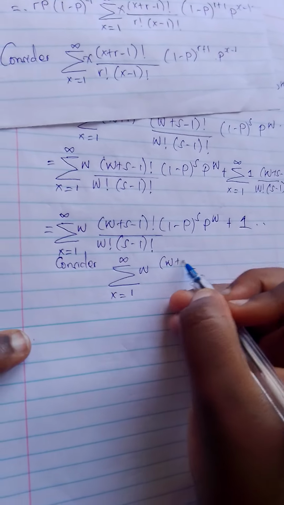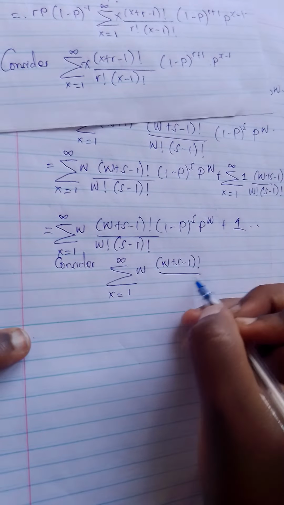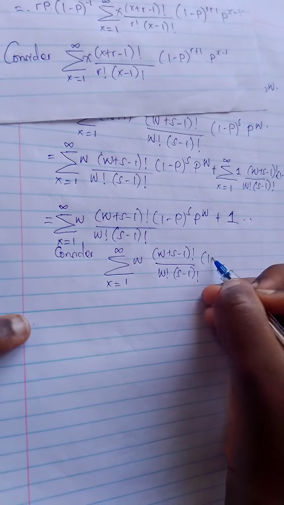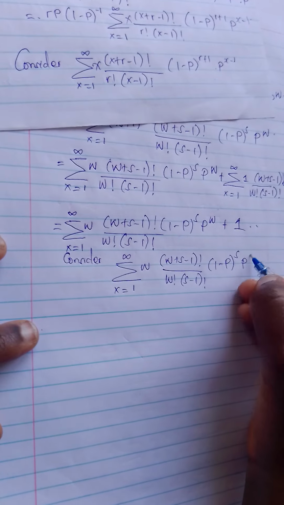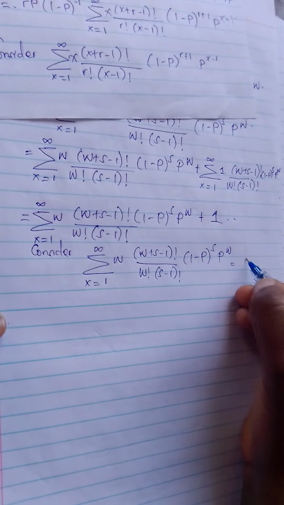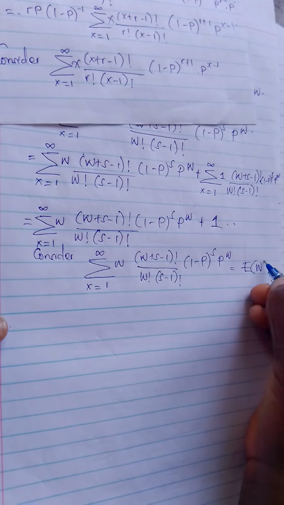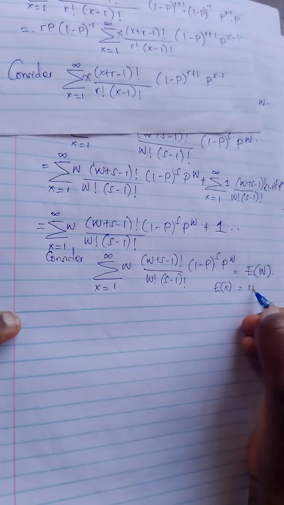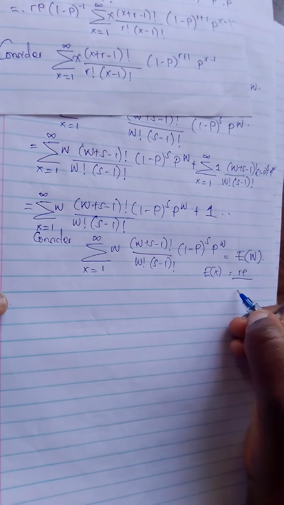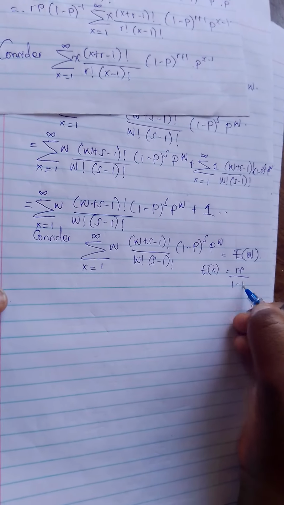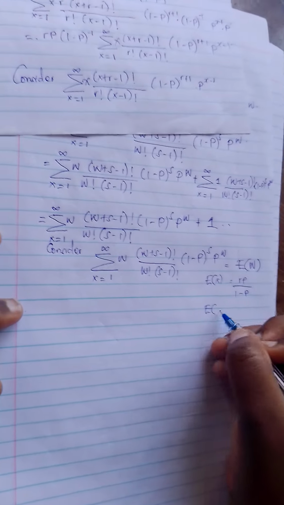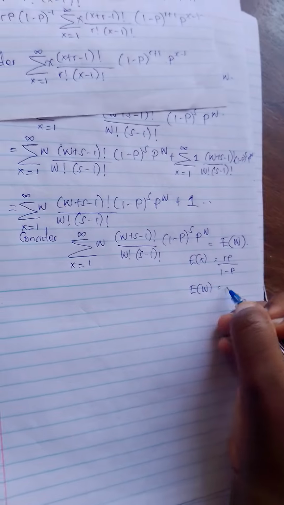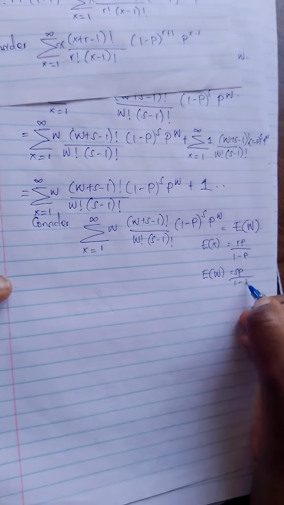Consider this: w plus s minus 1 factorial over w factorial s minus 1 factorial, 1 minus p to the power s, p to the power w. We notice this is the expectation in terms of w. We know that the expectation in terms of x is rp over 1 minus p. So the expectation in terms of w will be sp over 1 minus p.